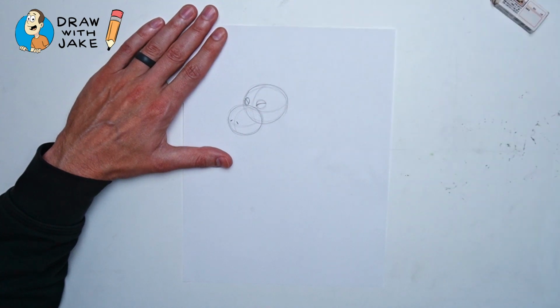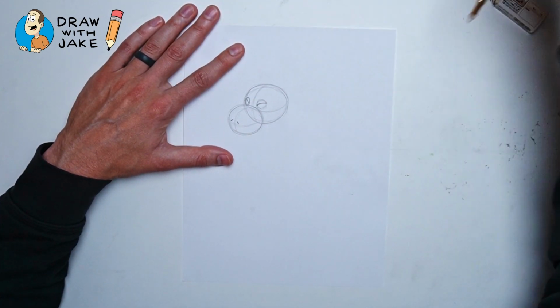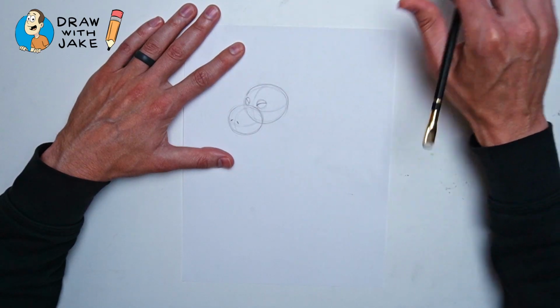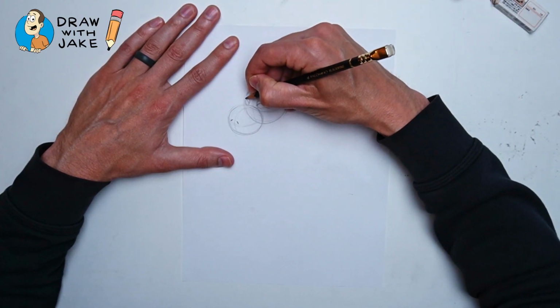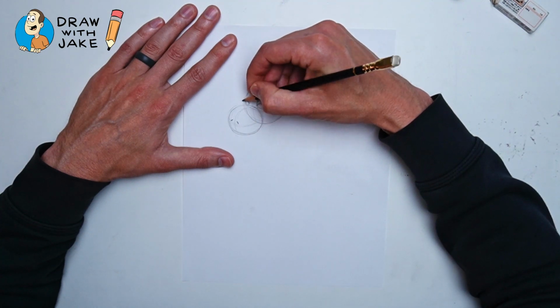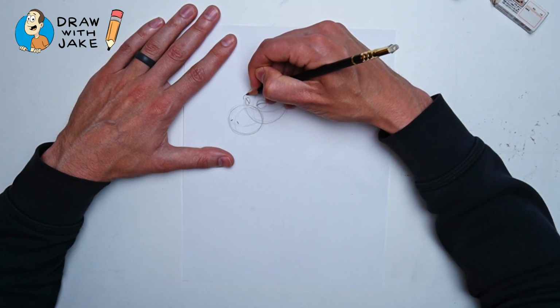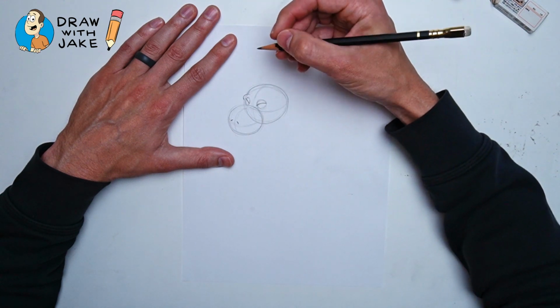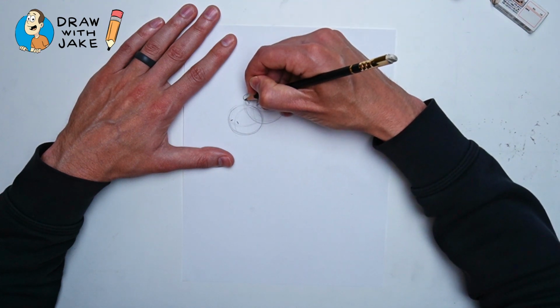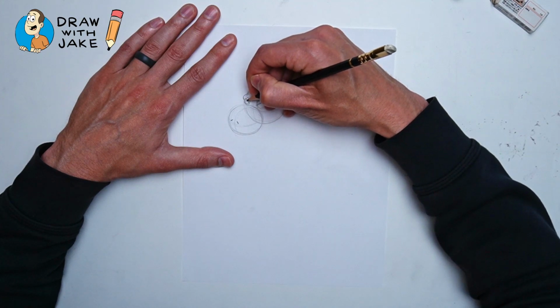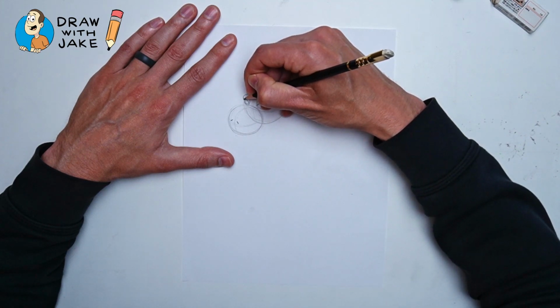Let me knock down, make this so it's not quite as dark so you can see what I'm doing here. So we have the lid, and then we're going to draw kind of a curving line that goes right about there. And then we're going to draw the rest of the eye, the bottom of the eye. Snake eye like that.